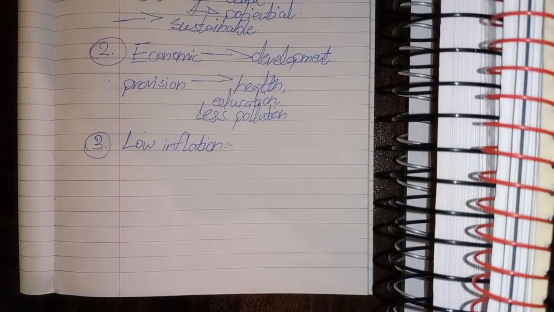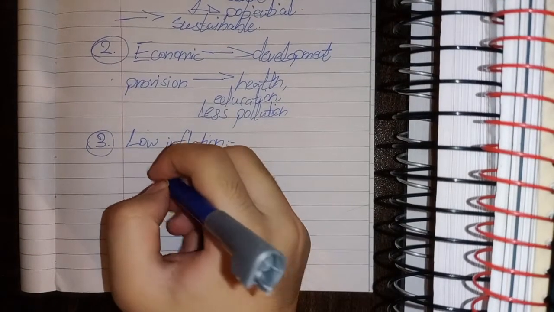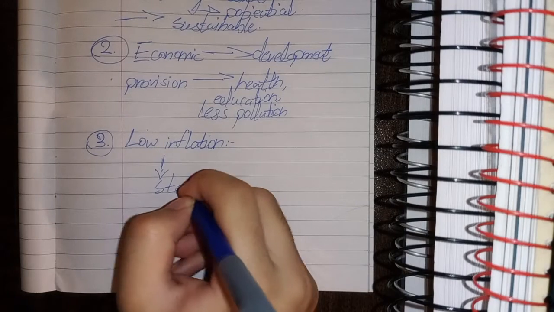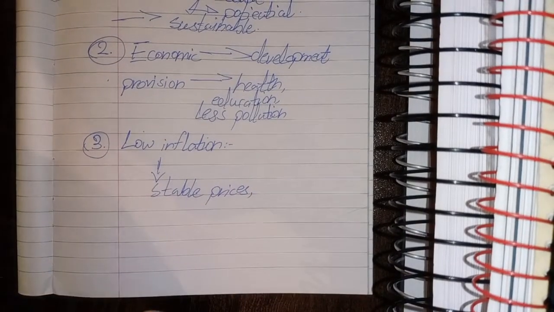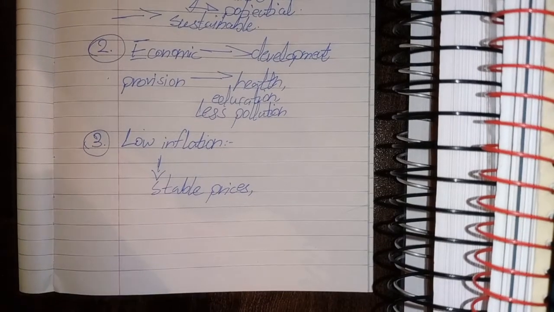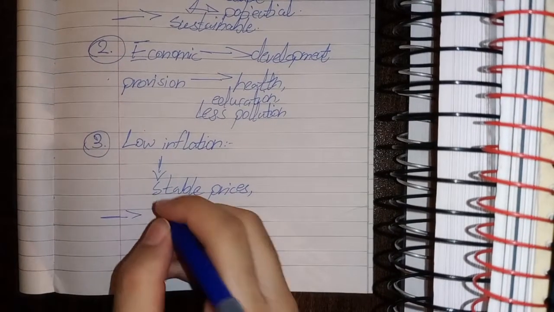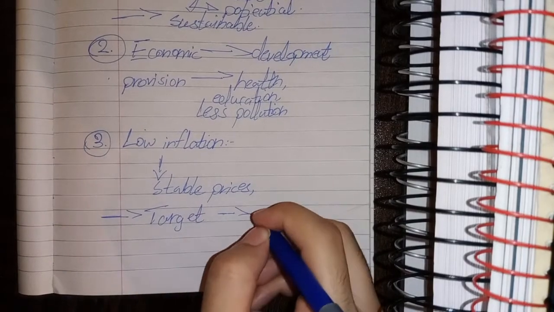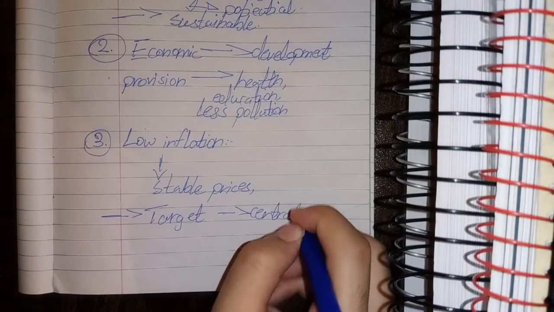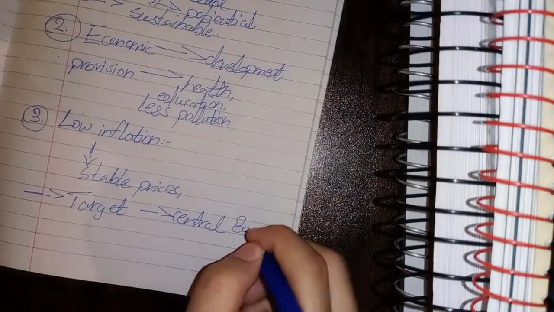Thirdly, they want low inflation. They want stable prices. The government wants stable prices. They don't want things to get so expensive, and therefore they set an inflation target for the central bank to achieve.